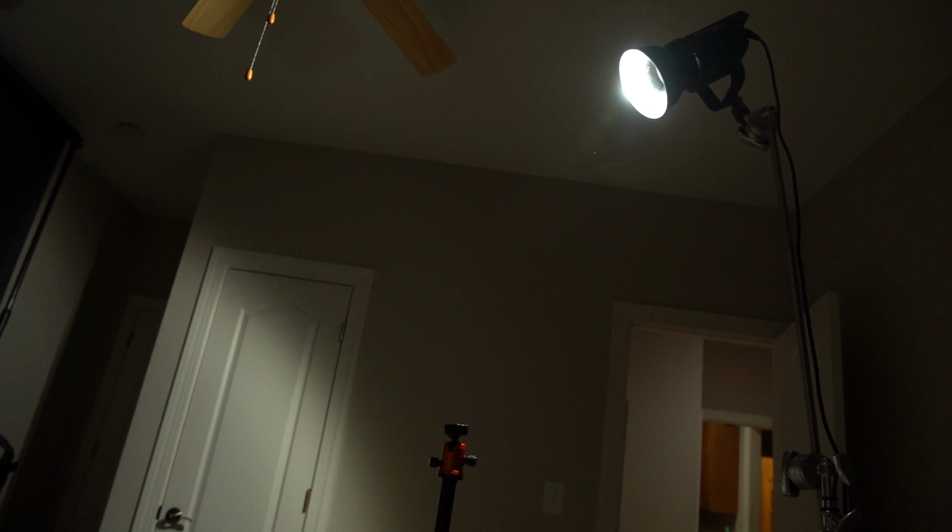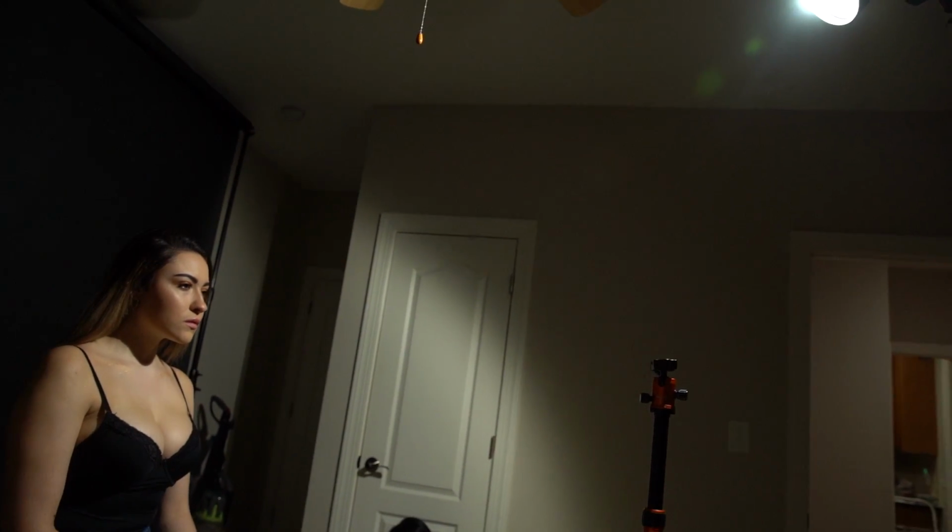Butterfly lighting. This is another commonly used lighting style that is created only with artificial light and a reflector. Now, it is possible to create this look with natural light, but it's a little bit difficult because you can't really reposition the sun.